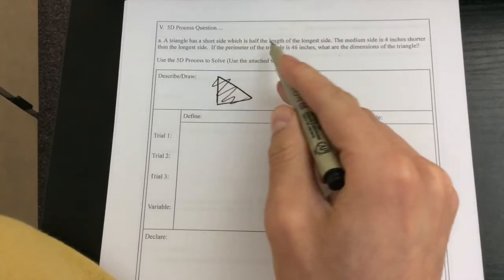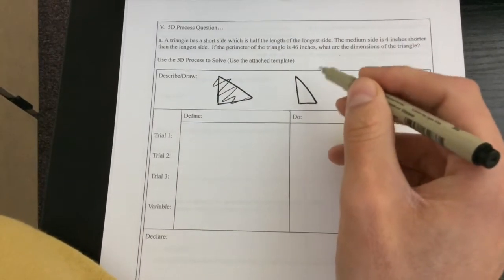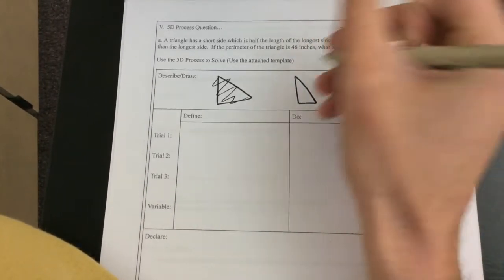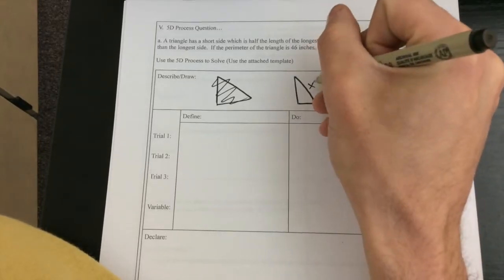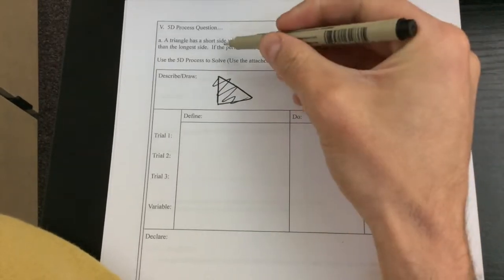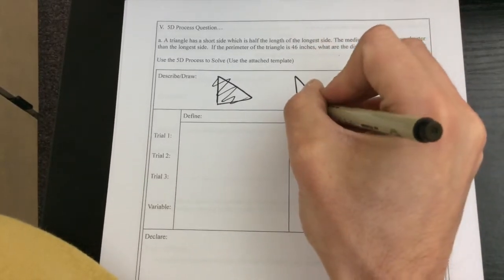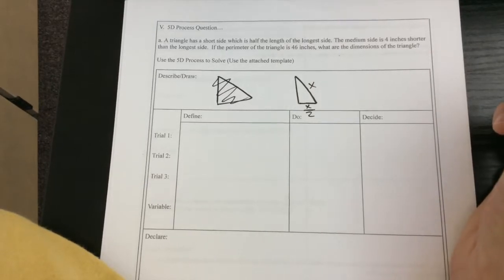So the short side is half the length of the long side. So to show this, I'm going to use X. I'm just going to call this X. And then if this is X, the long side, and the short side is half the length of the long side, then this would be X divided by 2. That's how we find half of something.